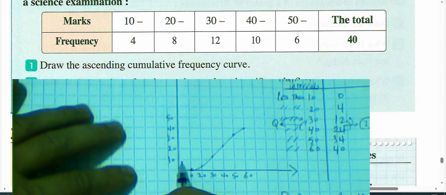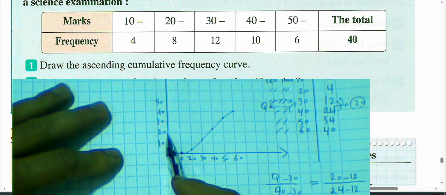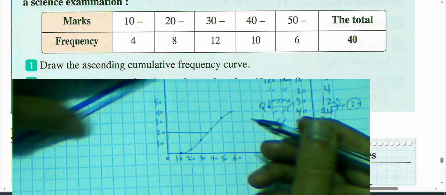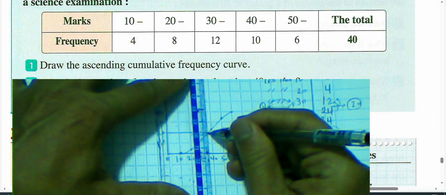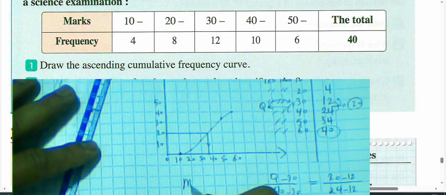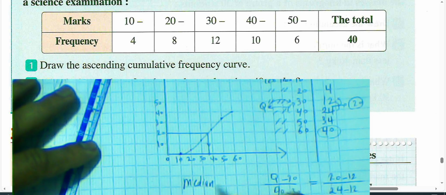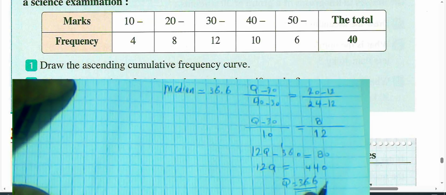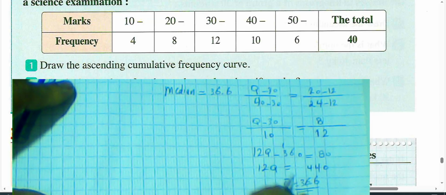You come here to get the 20. The way to solve on the drawing is to come to the 20, which is the order of the median, half of 40, which is 20. Come here at 20 and draw a horizontal line intersecting the curve at the point, and then drop and draw the projection. Then the median here is nearest to 36 and 6 tenths. I get the number exactly here. So the solution is exactly here, from the drawing.